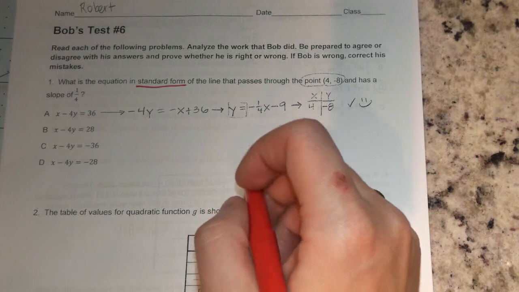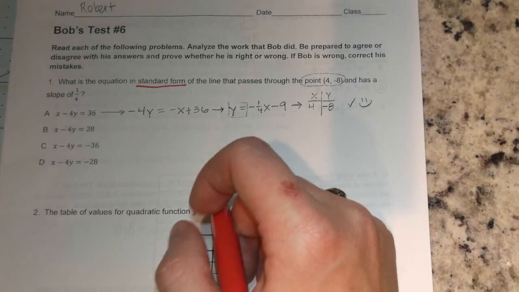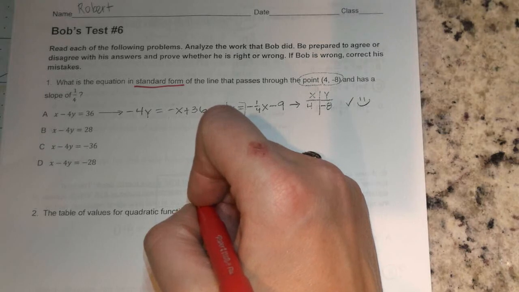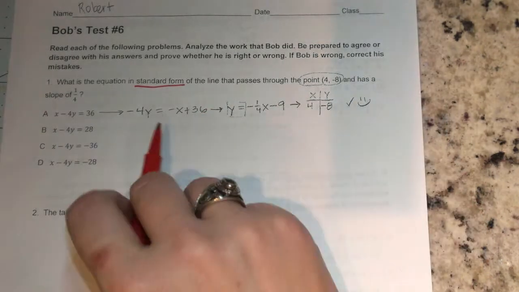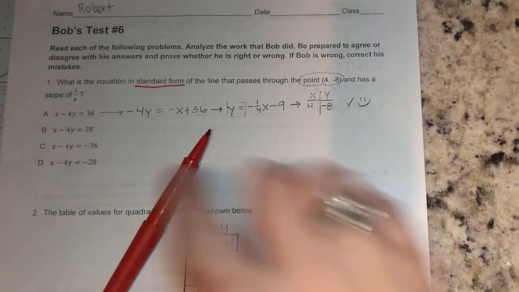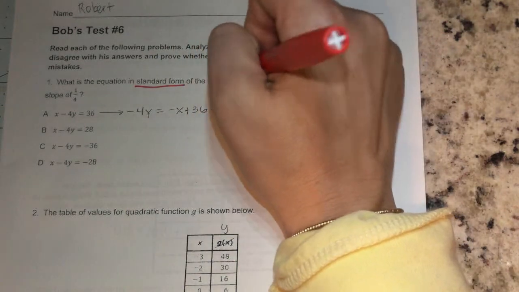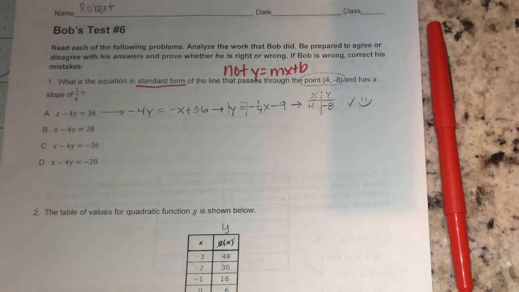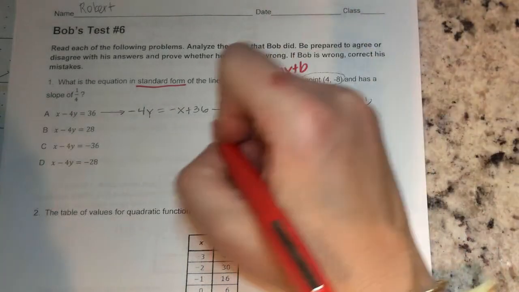So if you go to your STAR reference guide, standard form is not y equals. So it's not y equals mx plus b. Okay? So your standard form is ax plus by equals c.